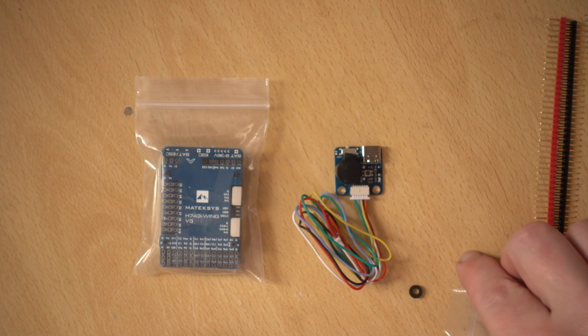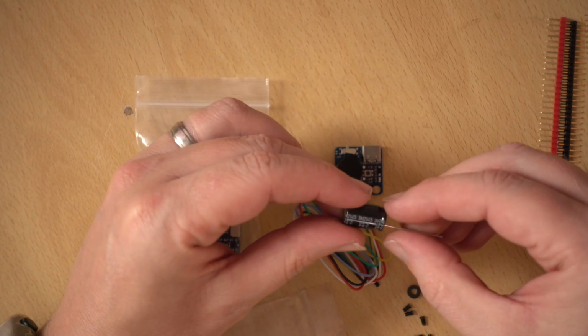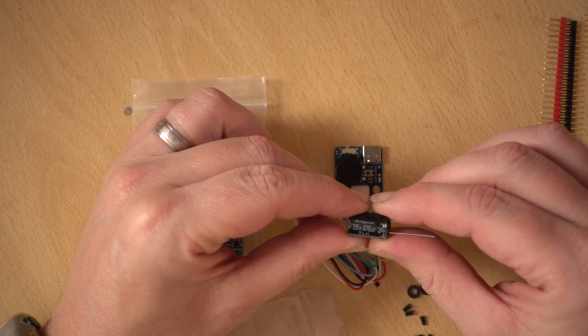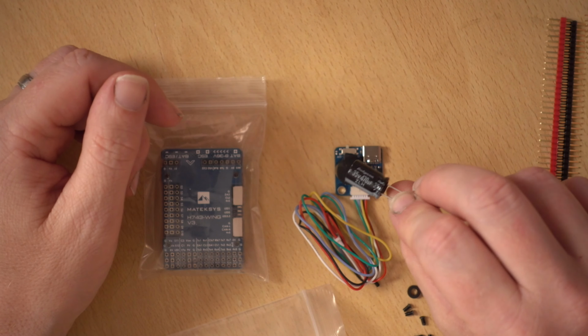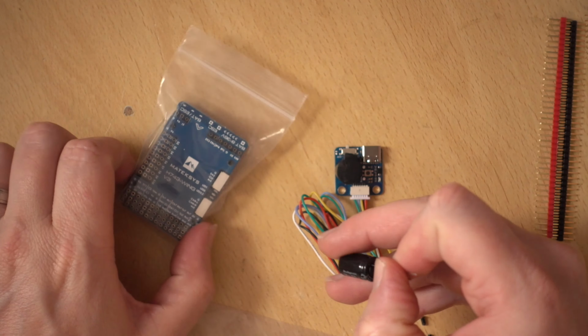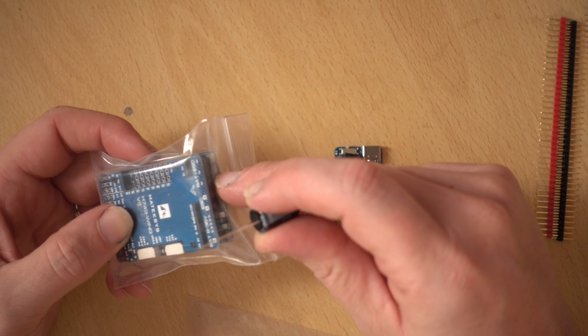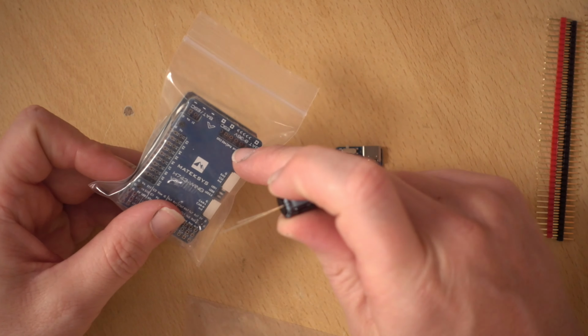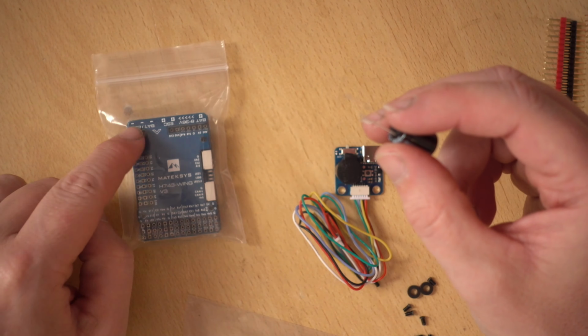Also in the bag, there is the capacitor that I was talking about, which is a 470 microfarad 35 volt capacitor. So that is generally what you would put on an ESC to stop noise coming through, that sort of thing. In the diagram or on the Matex site, it will actually show it on the pads, but in the last build video, you'll notice that I put it straight on the ESC rather than putting it on these pads.